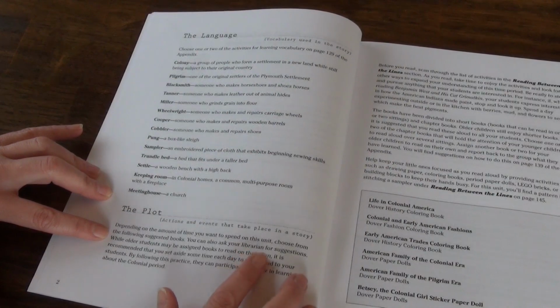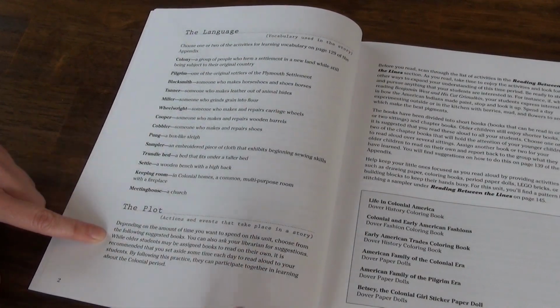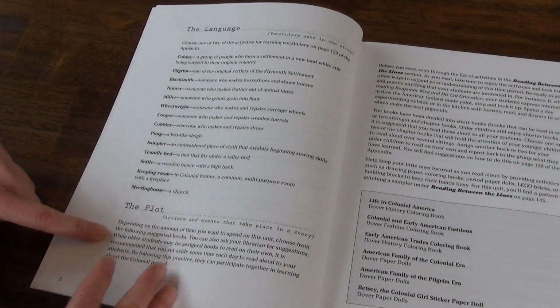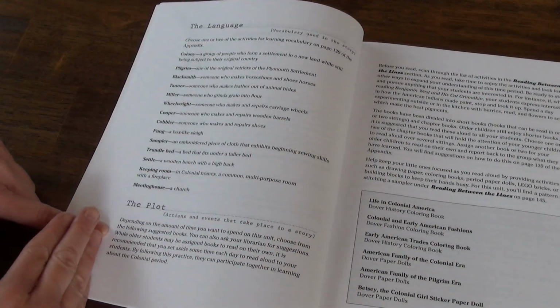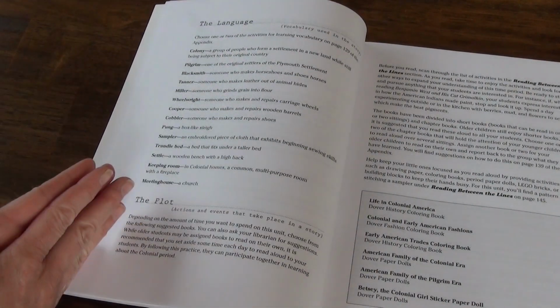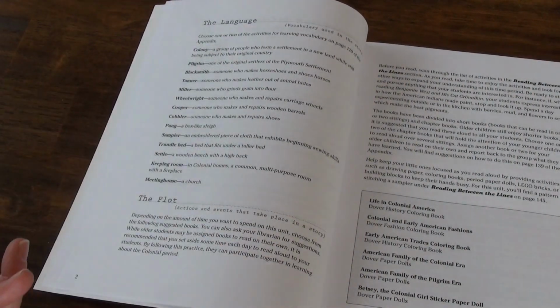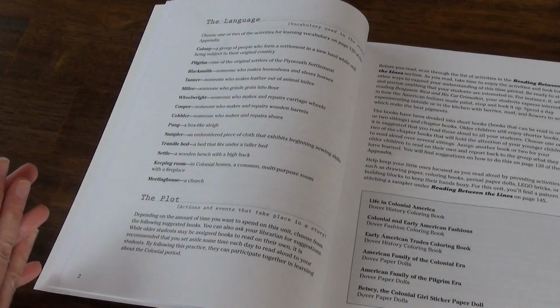You can also ask your librarian for suggestions. So I love that they're not just saying, hey, use our books. Be open to using other books. Maybe your library doesn't have that specific book. Ask them, hey, do you have something kind of in this time period that we could substitute for?